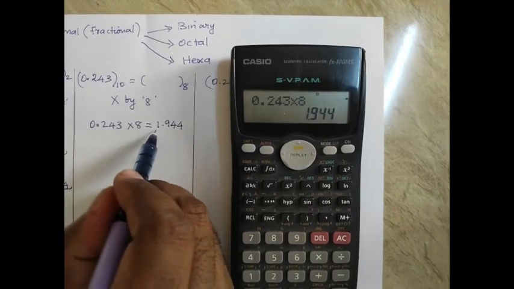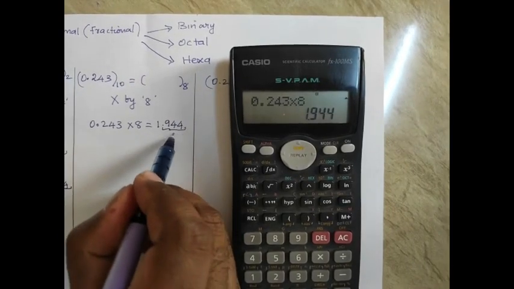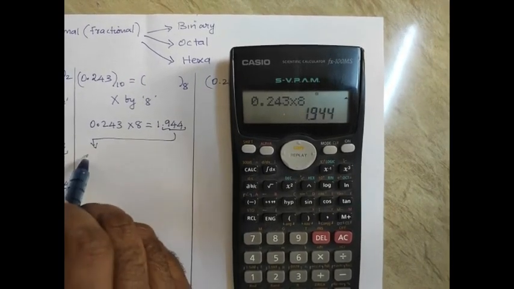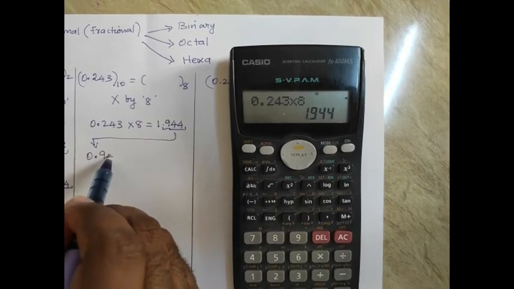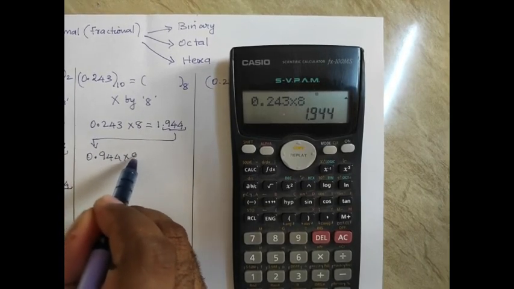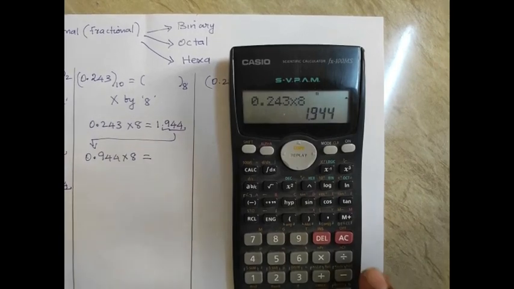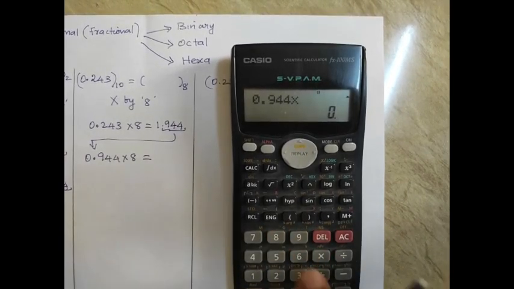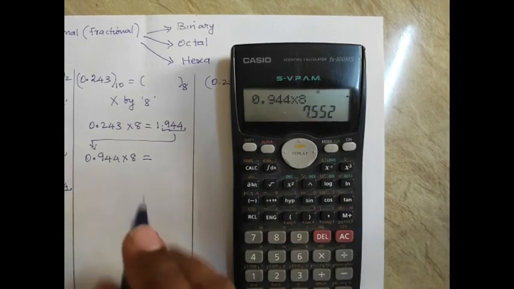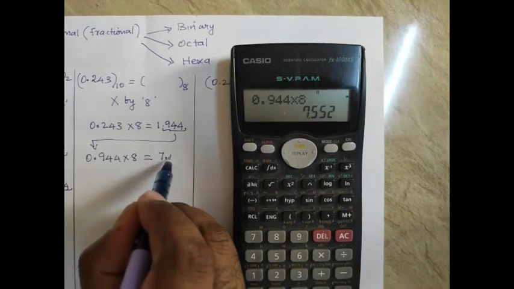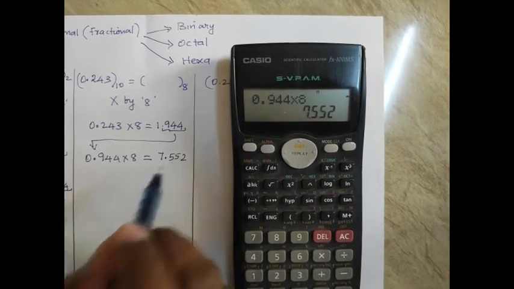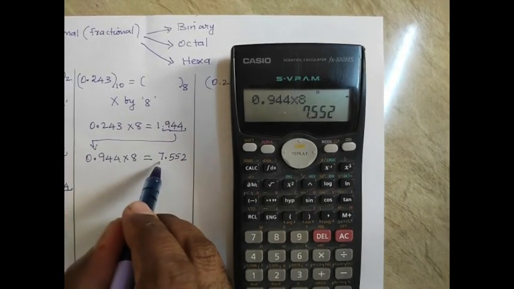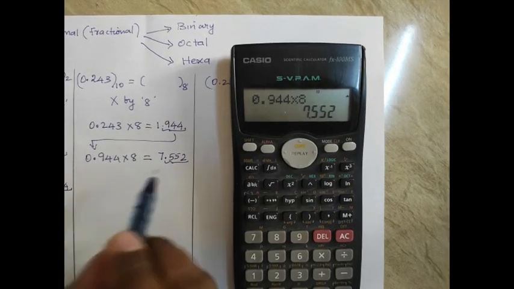Now you should not take this 1, only take the value after the point. 0.944 multiplied by 8, you will get 7.552, and don't take this 7 for the next step, only the value after the point.